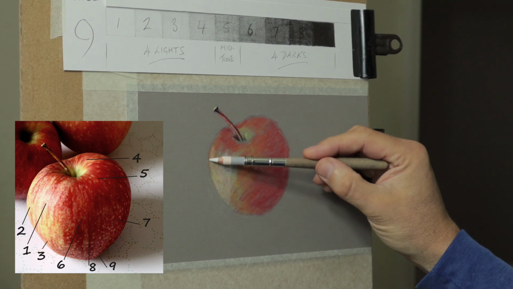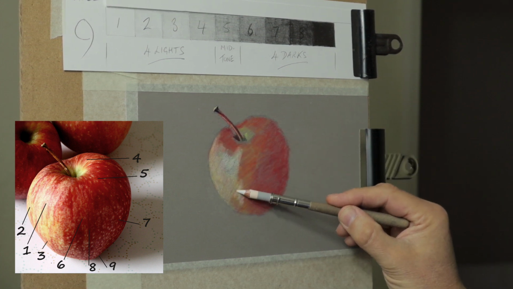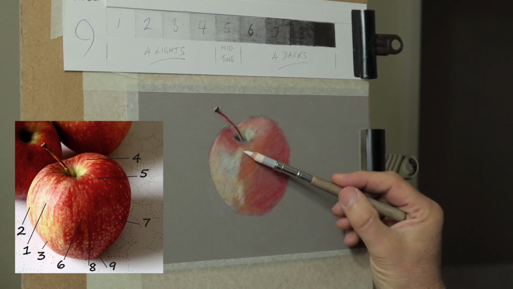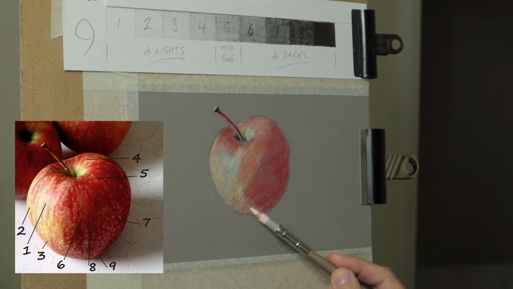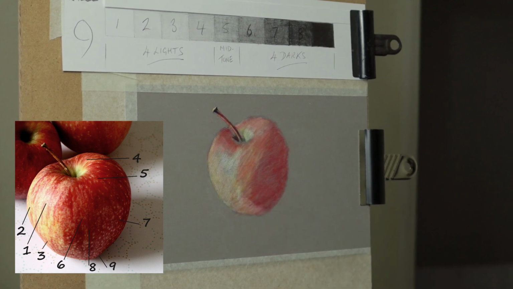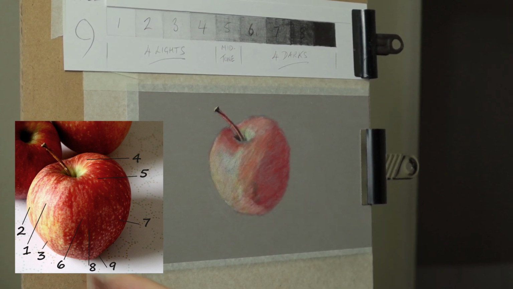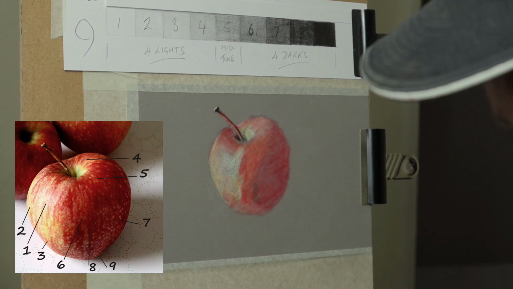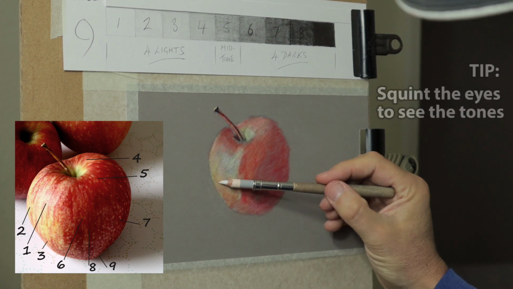I'm just filling in now with white, so just basically getting that sort of tonal value, just referring to the actual grid there and also the image I'm working from, and just sort of squinting the eyes so you actually can see which tonal value is in which area.